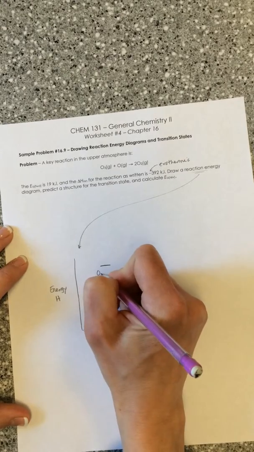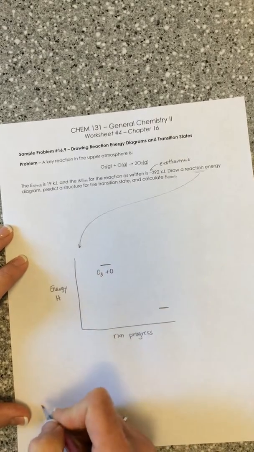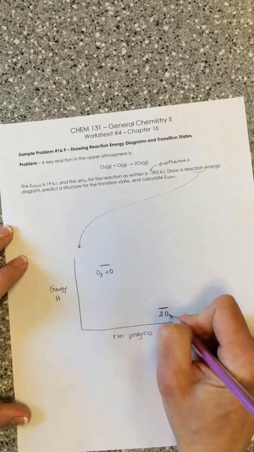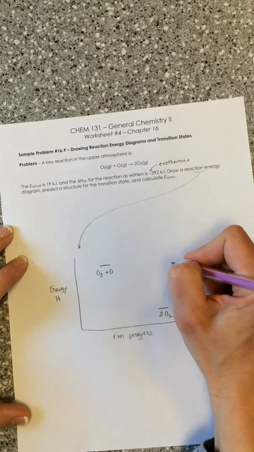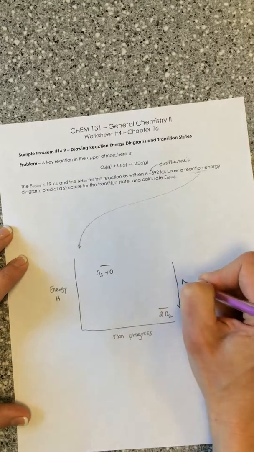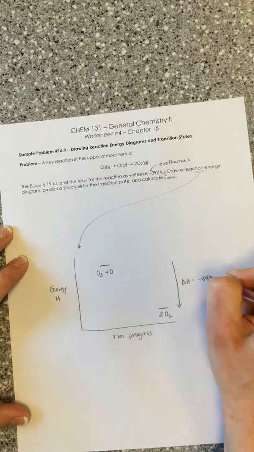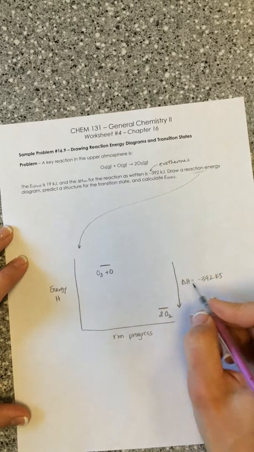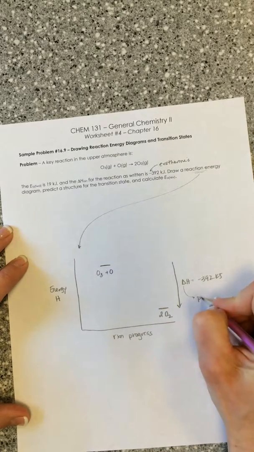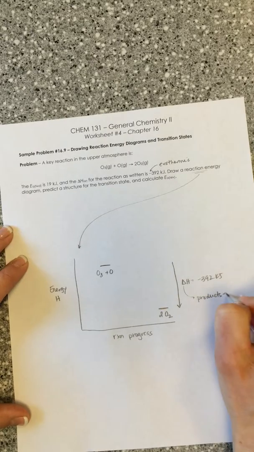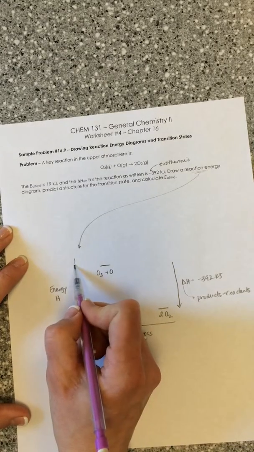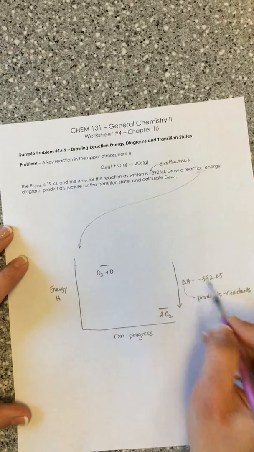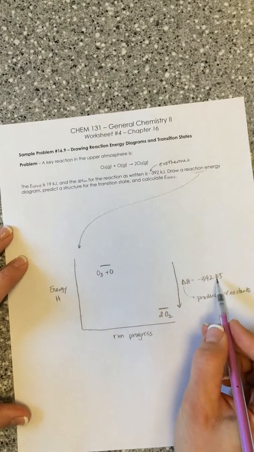So here are our reactants. We have O3 and O, and then we've got 2 O2 as our products. Exothermic reactions means we go downhill in energy so that the delta H is minus 392 kilojoules. Remember, anytime you're figuring out a delta, always take products minus reactants. If we take a smaller energy value and subtract a larger energy value, that's going to give us a negative value. So that's why delta H is negative.